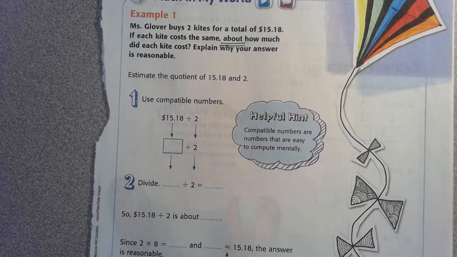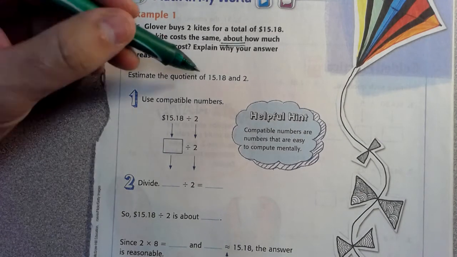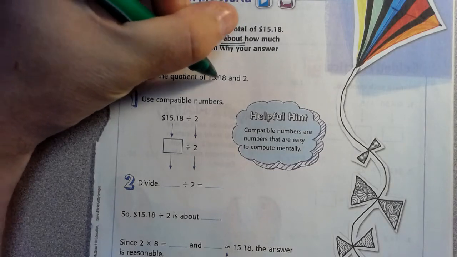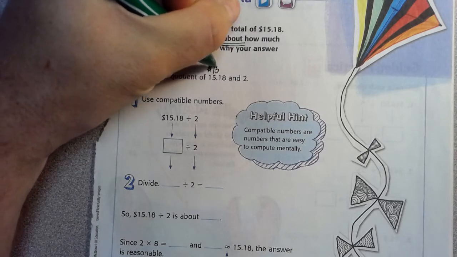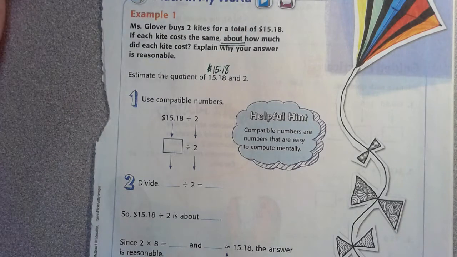It says about how much does each of the kites cost. So again, we're estimating. We estimate the quotient of $15.18 and 2.